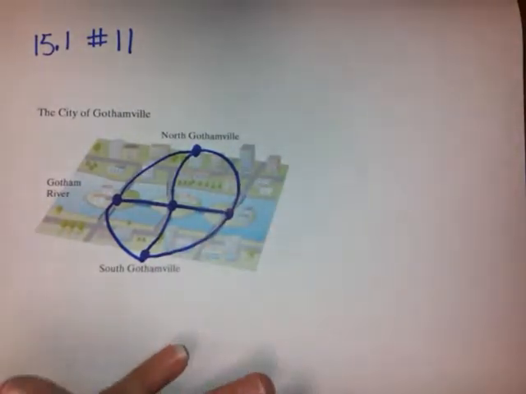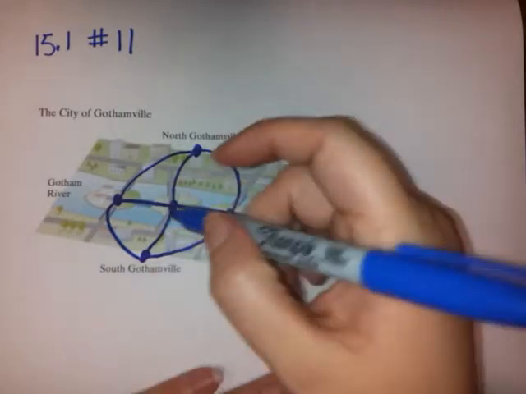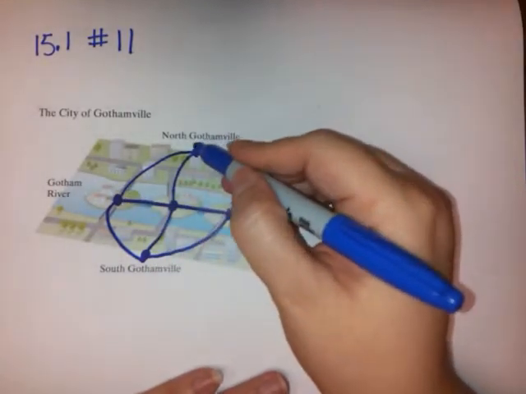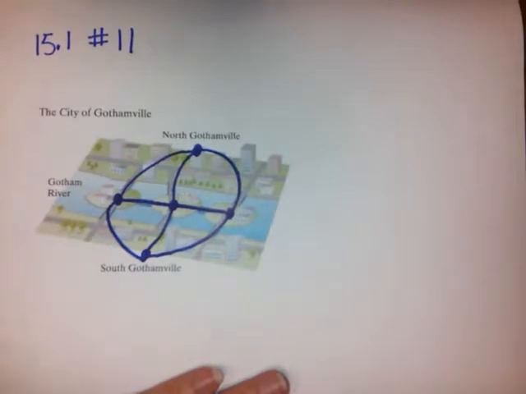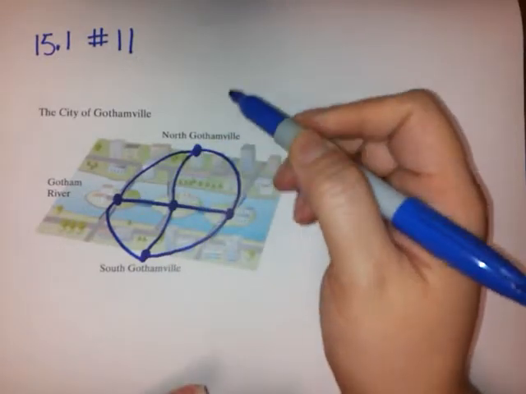And so all we did was put dots, vertices, on each of the land masses. So the three islands in the middle, the north and the south shore. And then wherever there was a bridge, we connected the two.